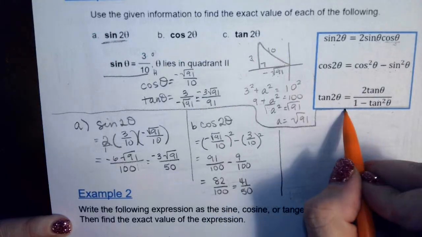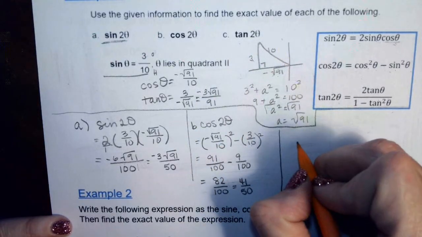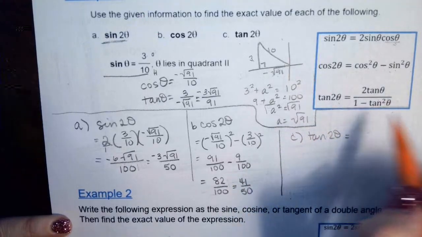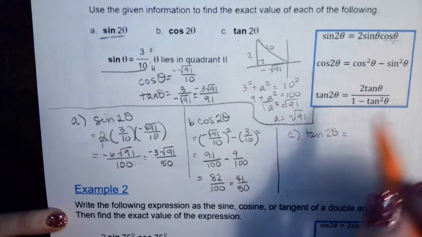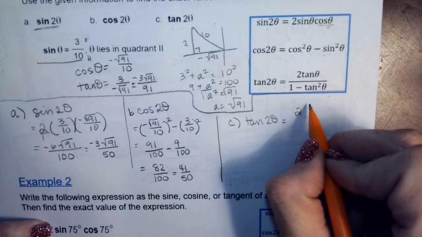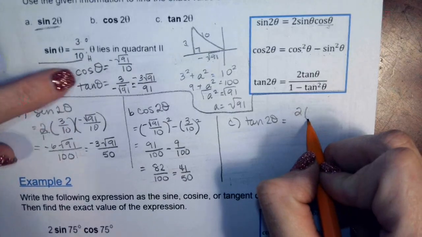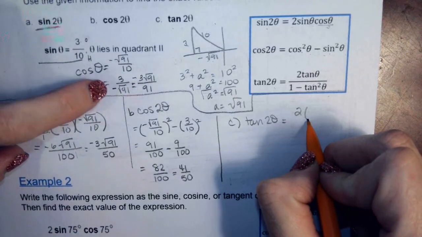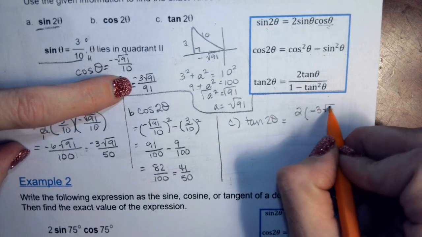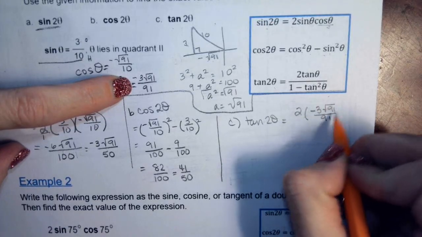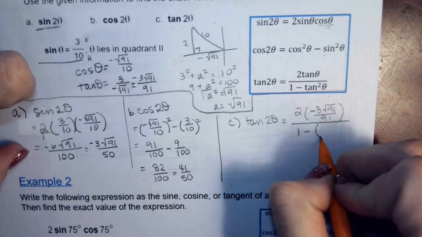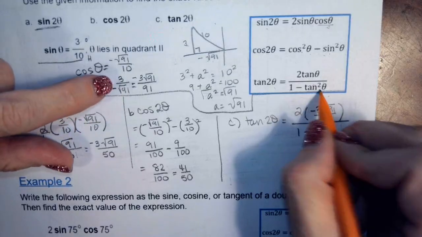Now it's time to do tangent of 2 theta. So tangent of 2 theta is a little bit messier because we've got some division going on, and that's going to require us to have 2 times tangent theta, and tangent theta is negative 3 square root of 91 all over 91, the whole thing over 1 minus tangent theta squared.